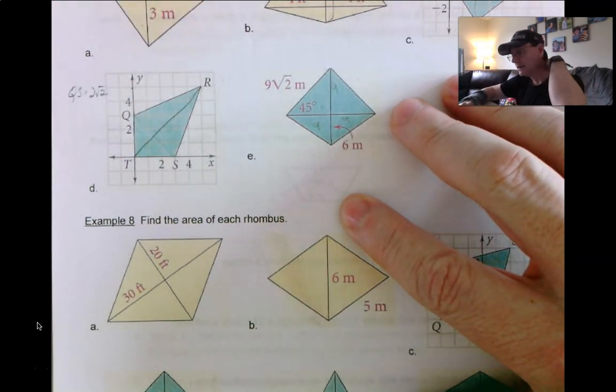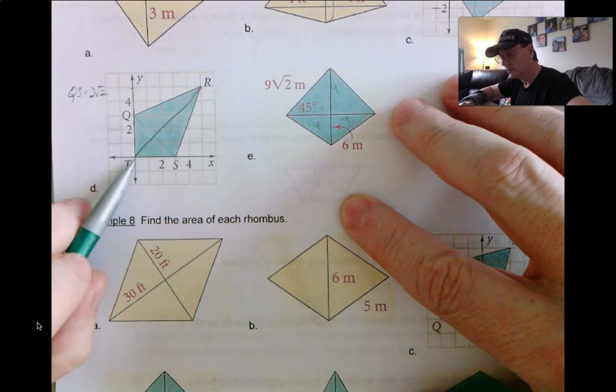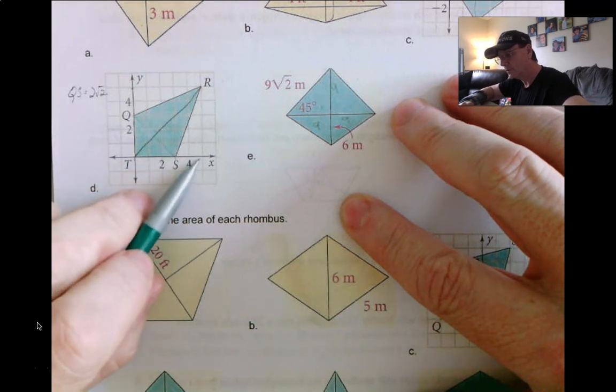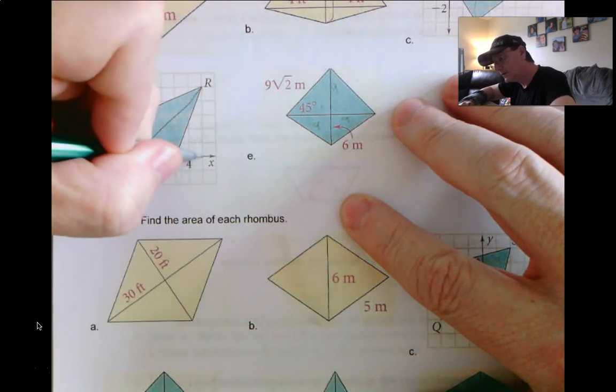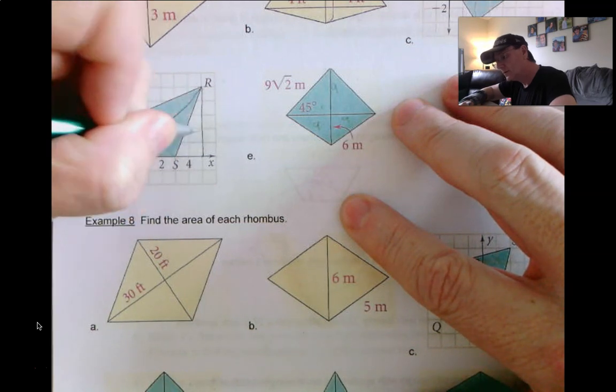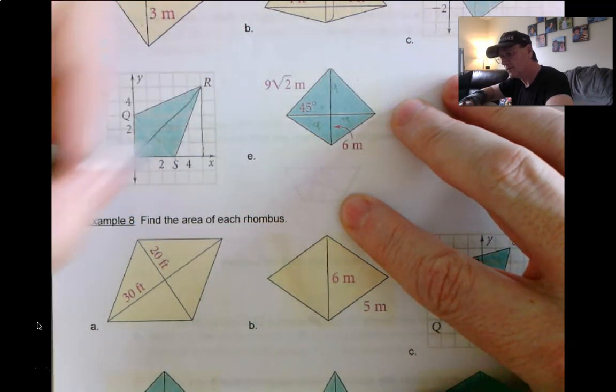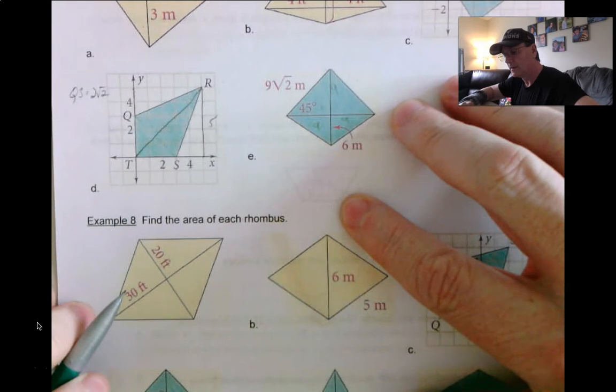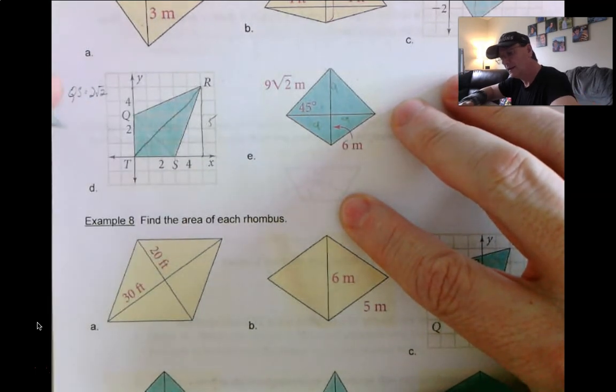Okay, RT is the hypotenuse of this triangle. 1, 2, 3, 4, 5. 1, 2, 3, 4, 5. Okay, so RT is 5 square root 2.